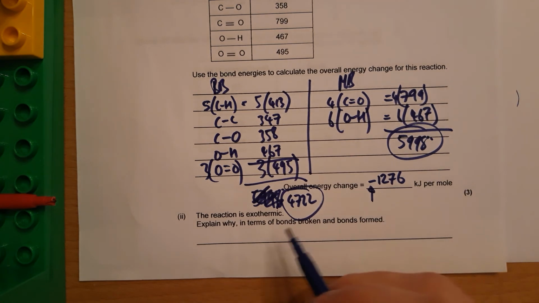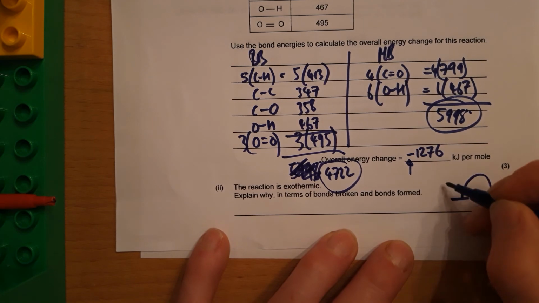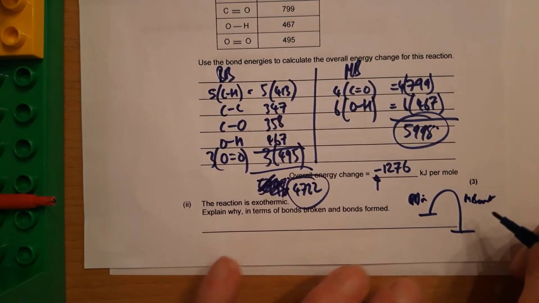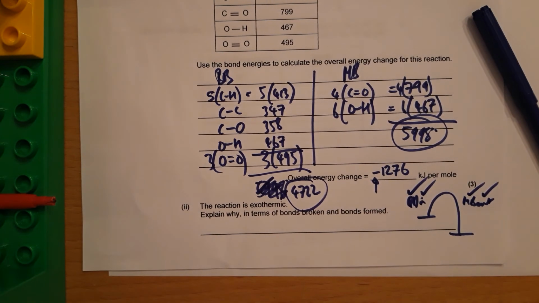This reaction is exothermic. Explain why in terms of bonds broken and bonds formed. Alright, exo is that. Bonds in, bonds out. Because more energy is given out making bonds than is taken in breaking bonds. Yay! I'm a champ.